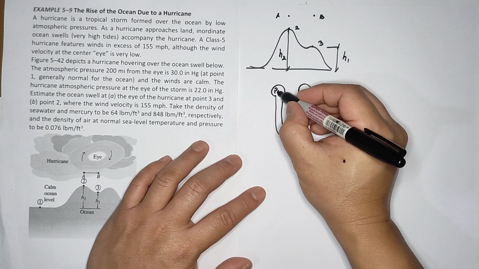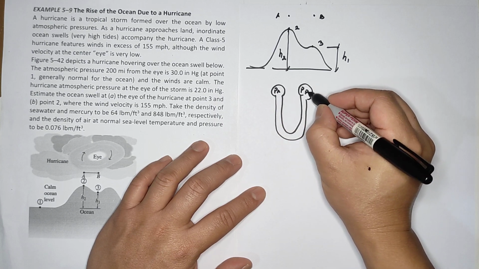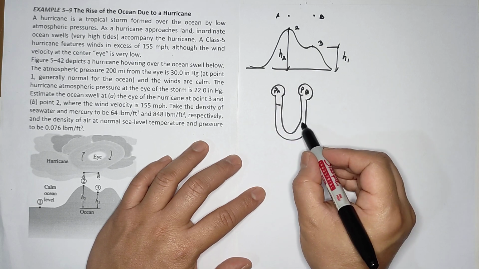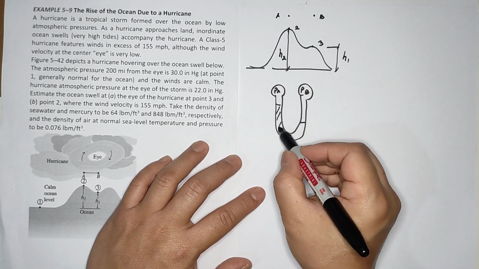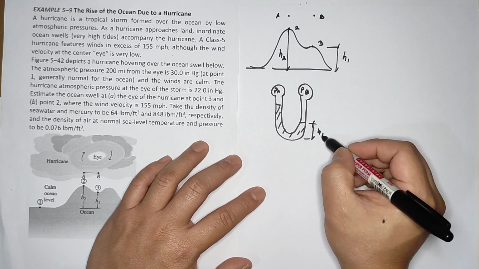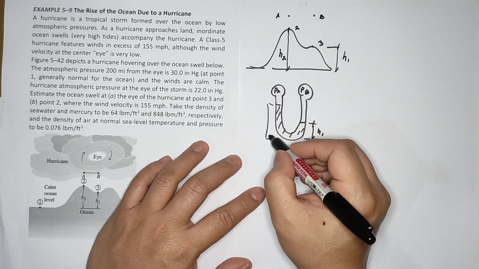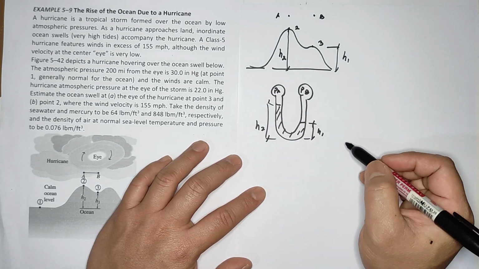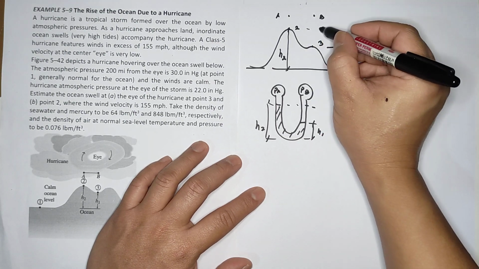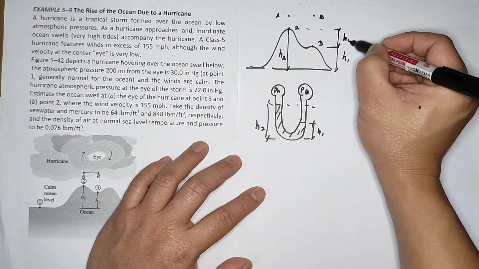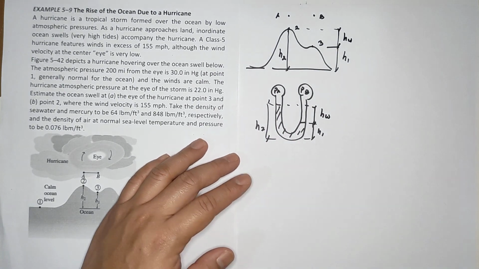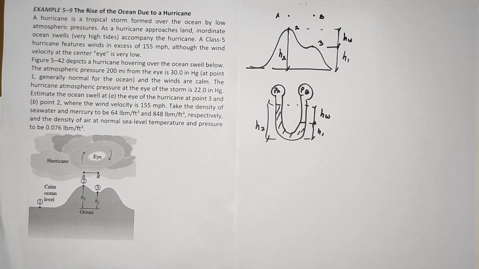This is PA and this is pressure B. Now there's a swell here and there's a height there. This is H1 and this is H2. Now the difference is here. This is the difference and let's call that HW. So that's the analogy.